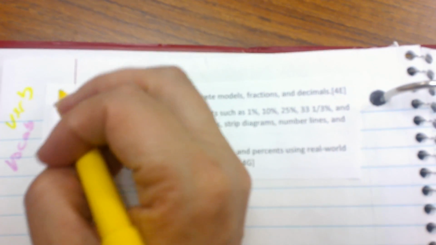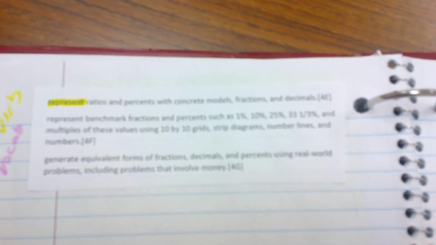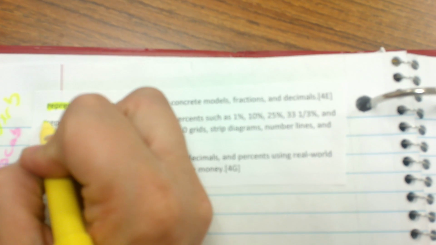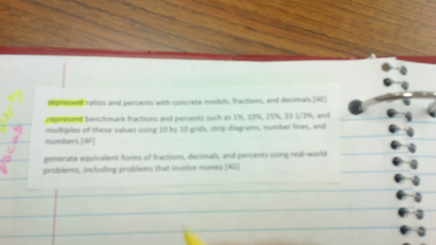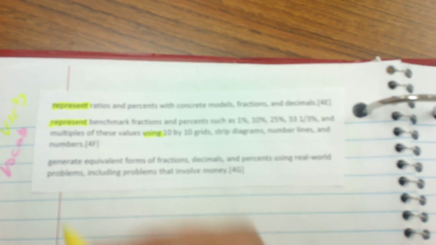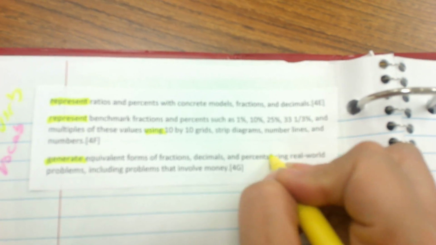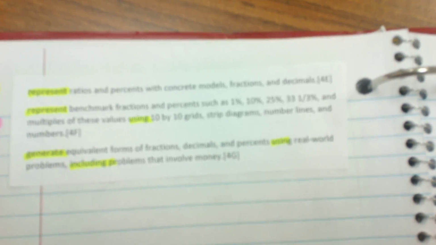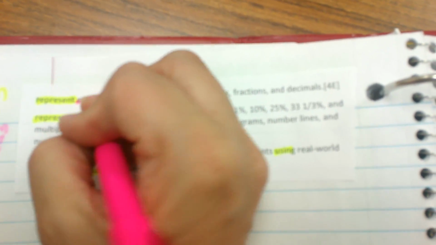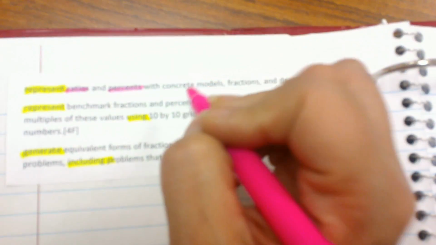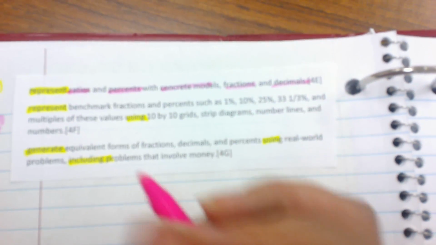Okay, our first verb is represent. And our next verb is in our next TEK, which is also represent, and using. And then our last one is generate. This is using and including. All right, when we go to our vocabulary: ratios, percents, concrete models, fractions, decimals.